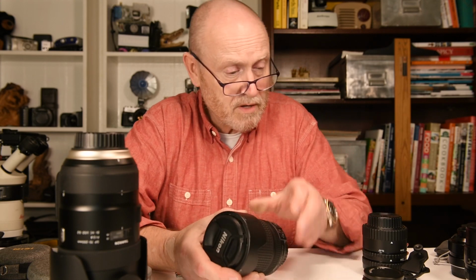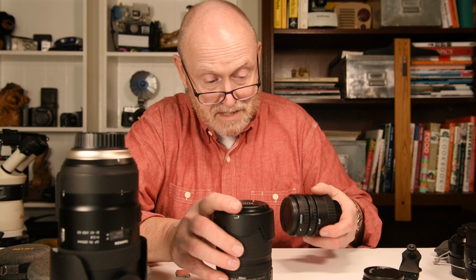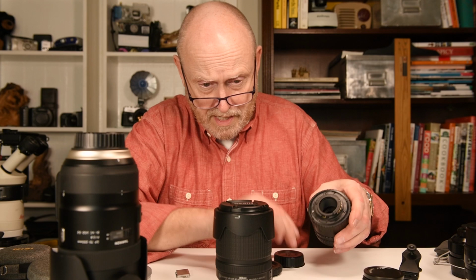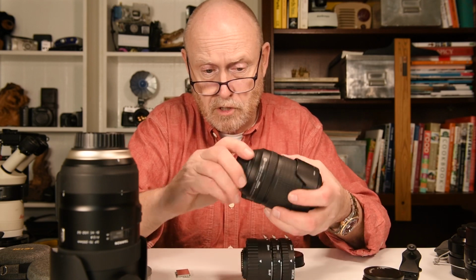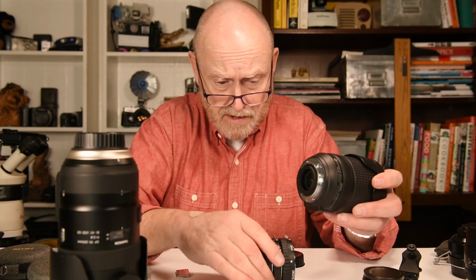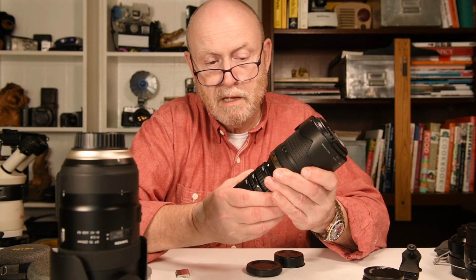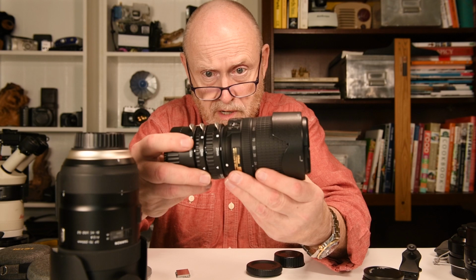So that's not going to work. I talked about extension tubes briefly. Here is a set of extension tubes. This is the kind that communicates between the camera and the lens so that you can control the lens's functions, like autofocus and the aperture, like so, and then that goes on your camera.